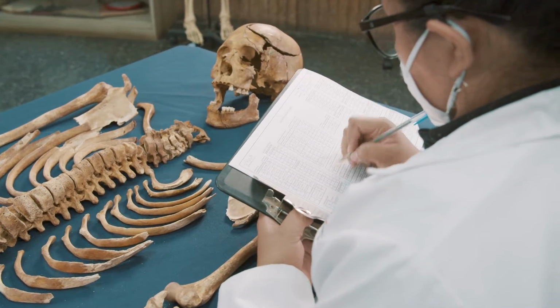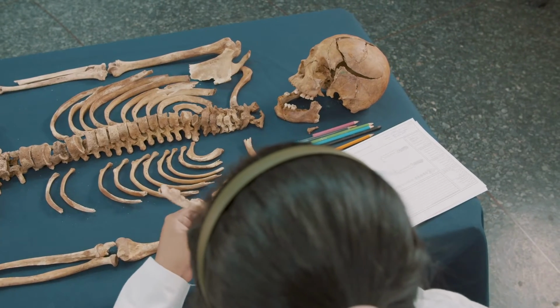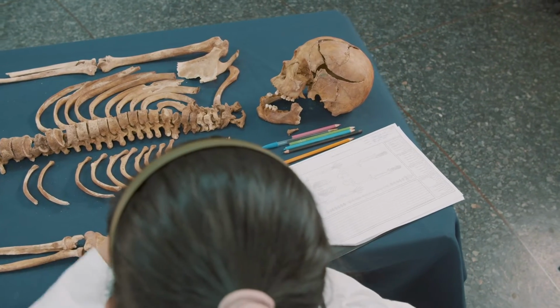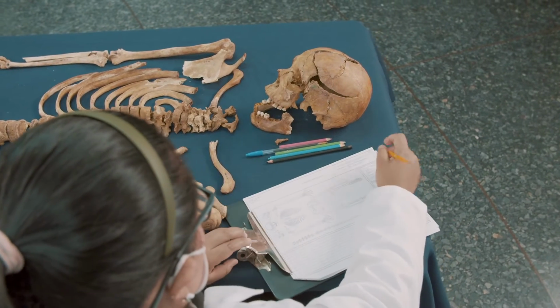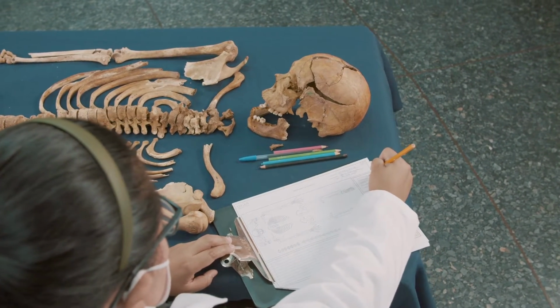After completing the inventory, the events that affected the body after death, for example, taphonomic processes, will be documented by means of a skeletal graph that creates a general visualization of these findings.